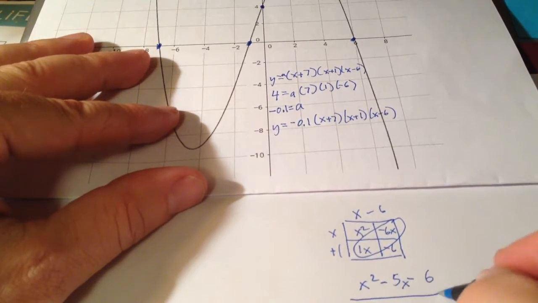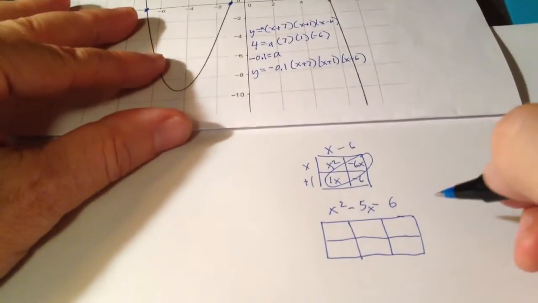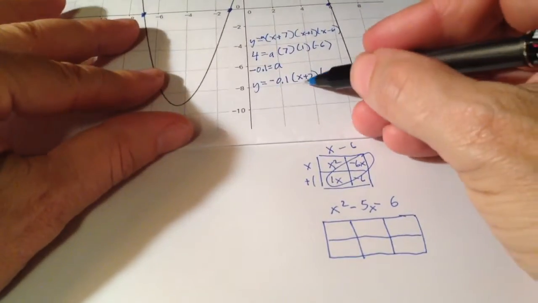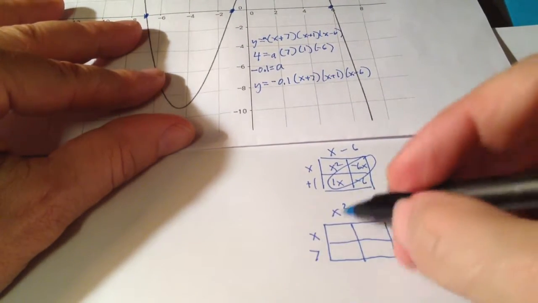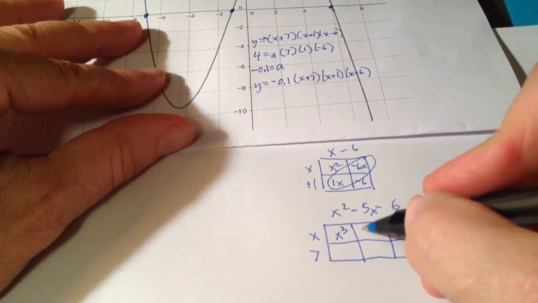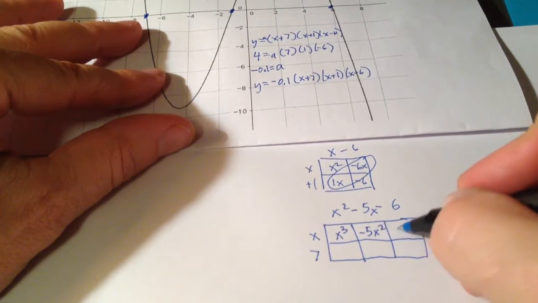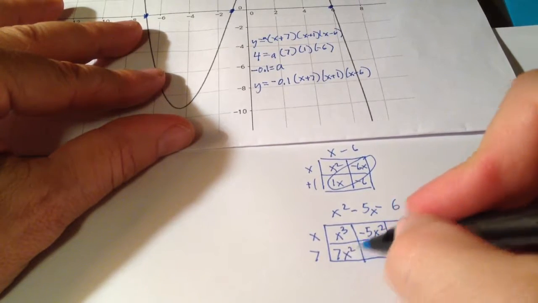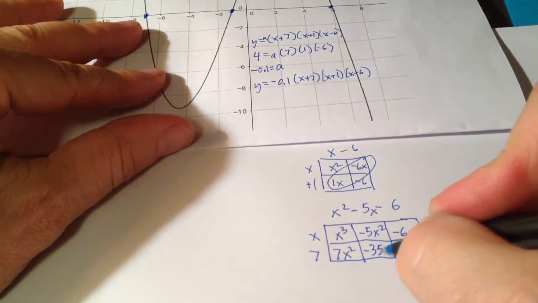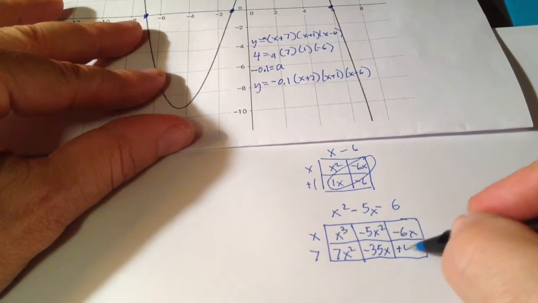Now I'm going to do the box method again, except I'm going to do a 3 by 2, if you can see it here. And so what's left here is the x plus 7 that I haven't done. So I'm going to do the x plus 7, and so that's going to be x to the third minus 5x squared minus 6x. In the bottom part, it's 7x squared, it's negative 35x, and it's plus 42.